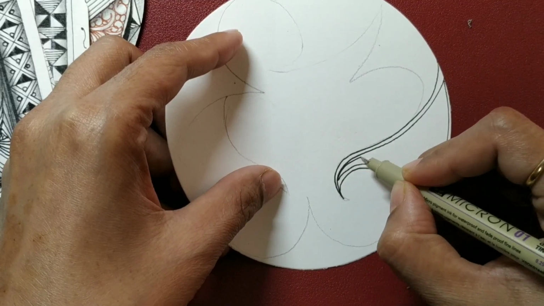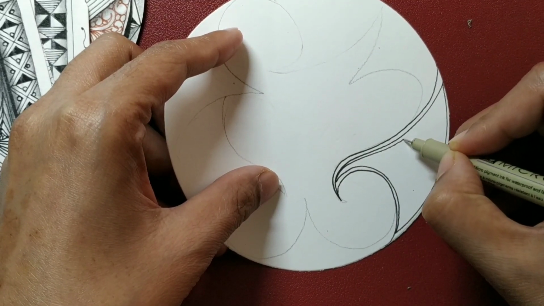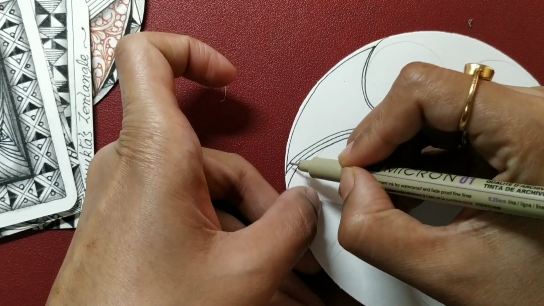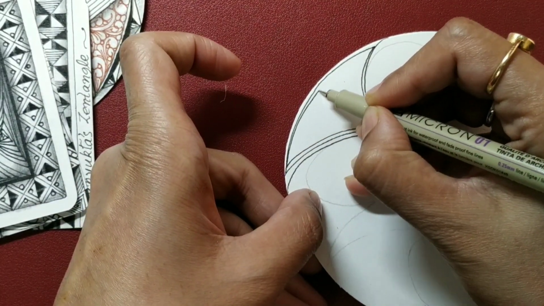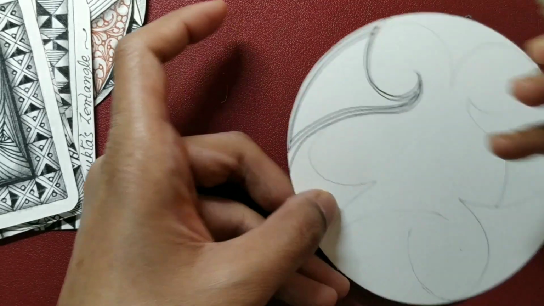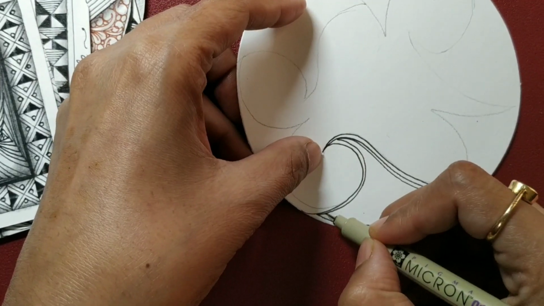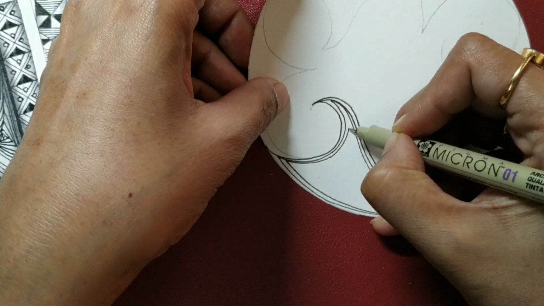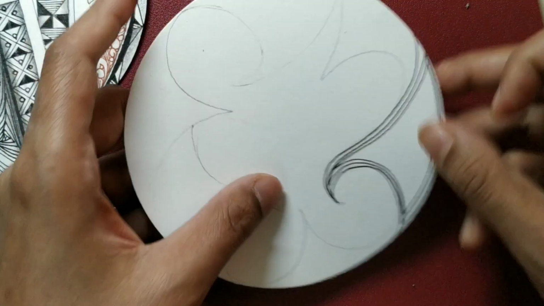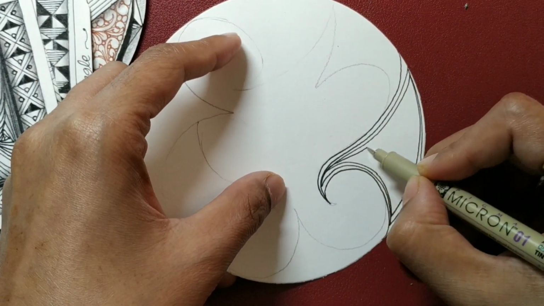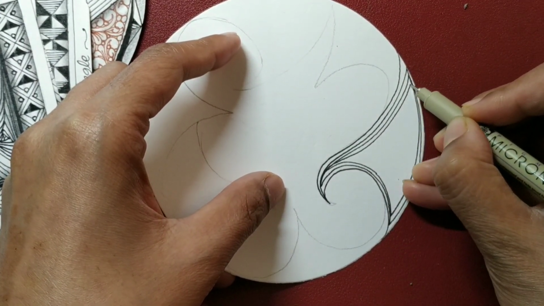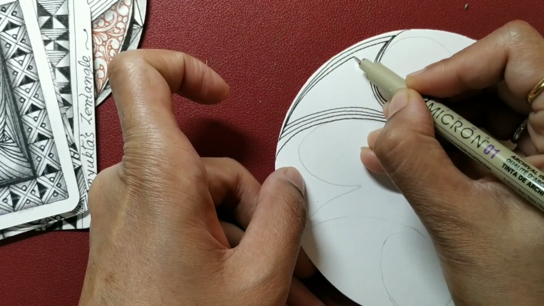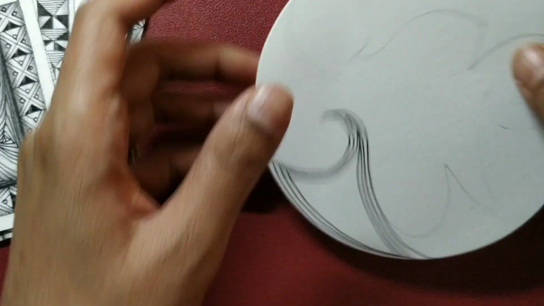Again, starting from the same point, deviating a little by the time I reach the end. Again, rotate your tile, start from the same point. By the time you reach the end, create a little angle. Again, start from the same point, create a little angle. Again, start from the same point, create a little angle. I am drawing in exactly the same way as we draw the pattern Paradox.